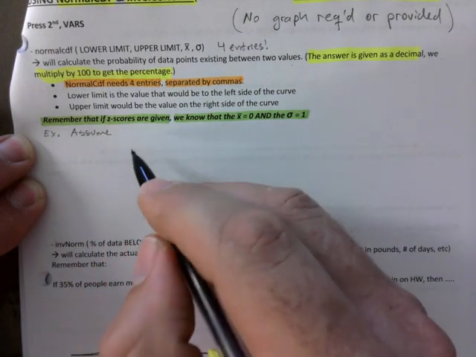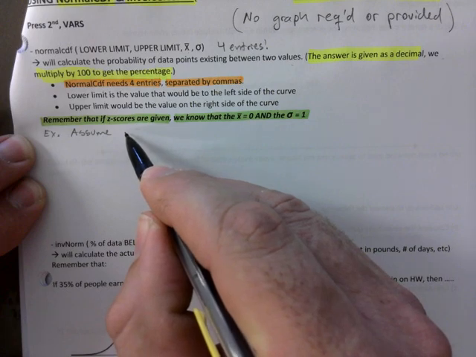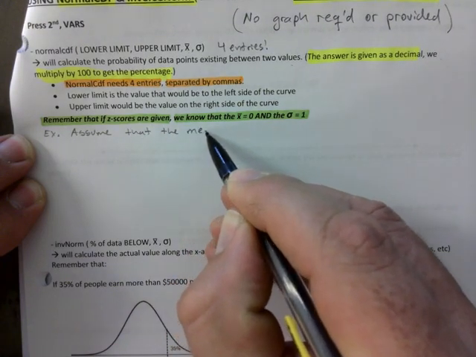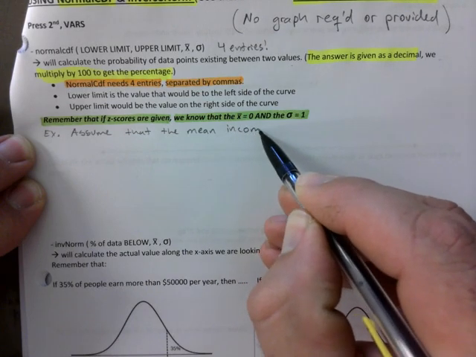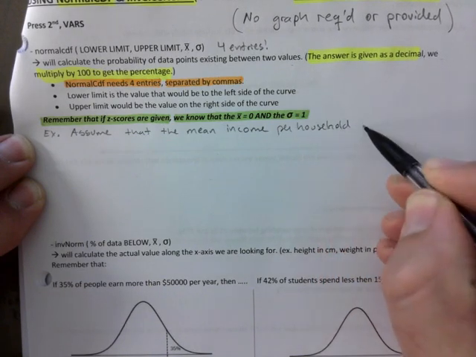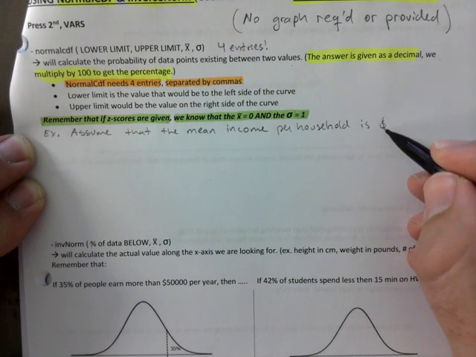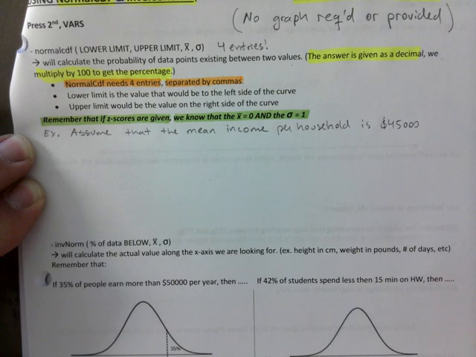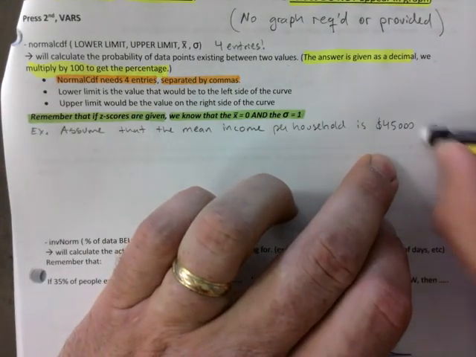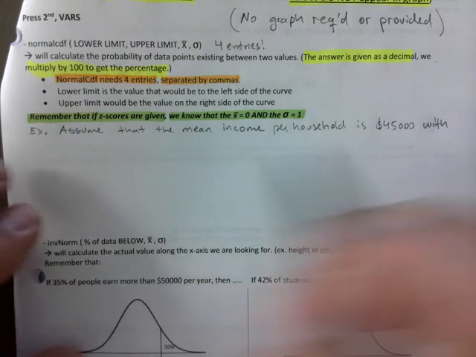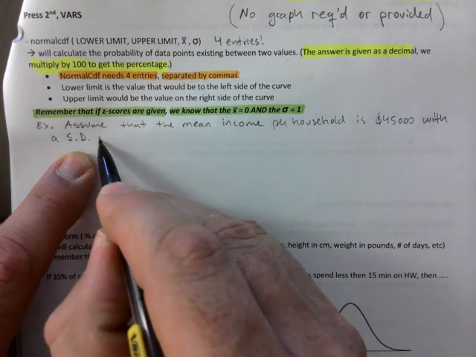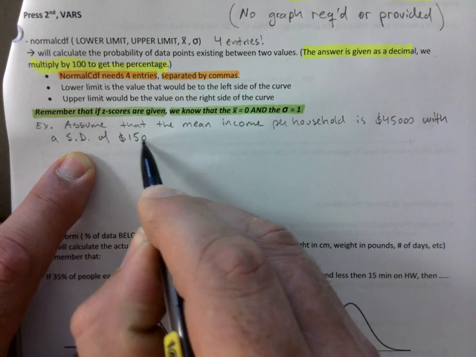Assume that the mean income per household is $45,000 per year, with a standard deviation, just for space, I'm going to use SD of $15,000.